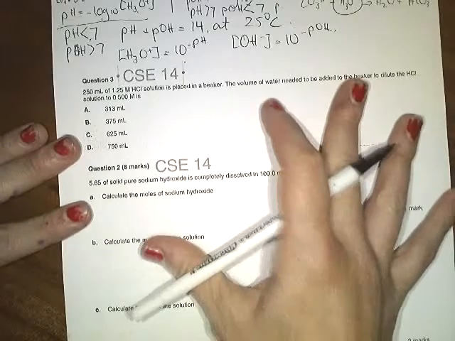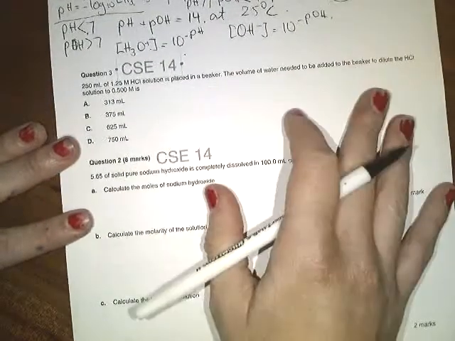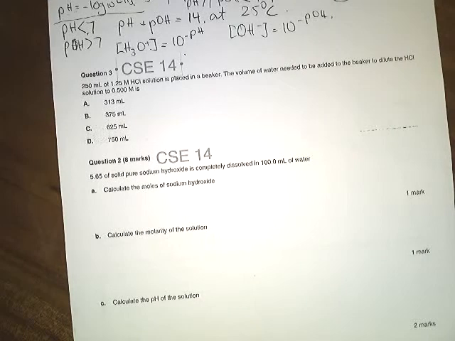Hope that helped. Okay, so let's have a look at the first question. So it says 250 mL of HCl is placed into a beaker. The volume of water needed to be added to the beaker to dilute the HCl is what?